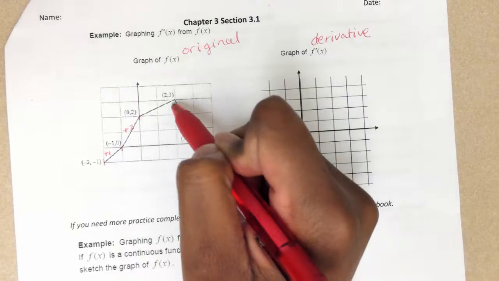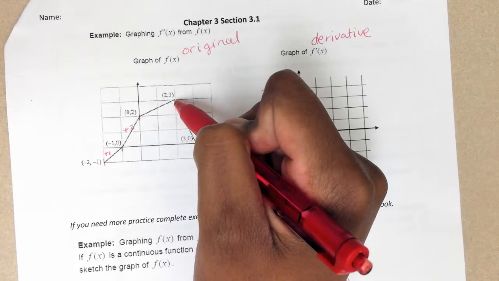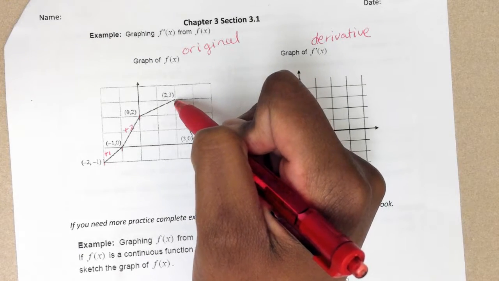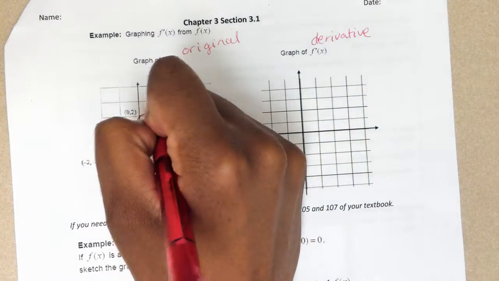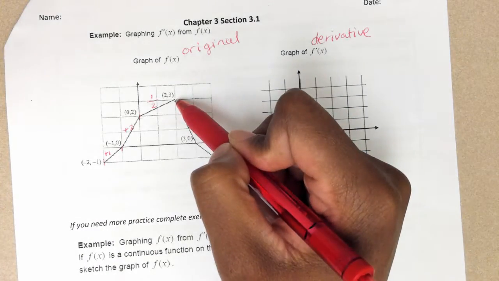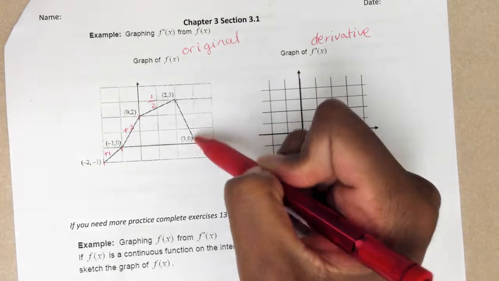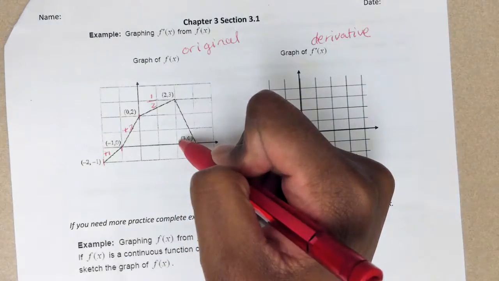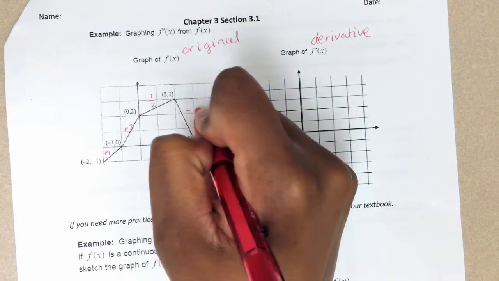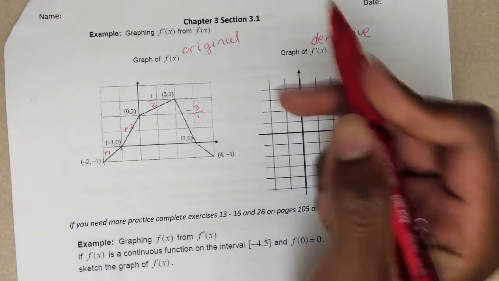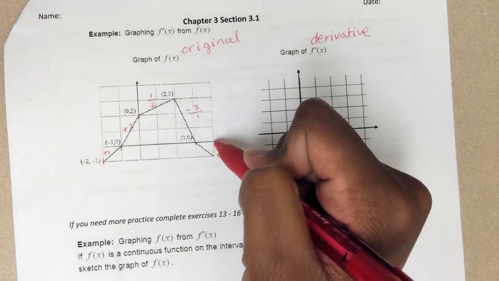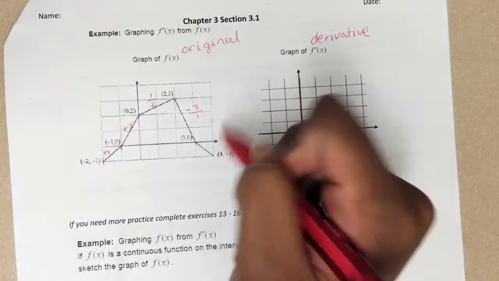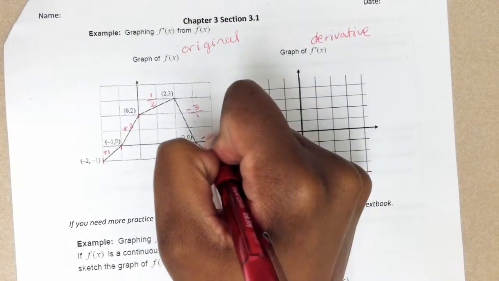The slope from 0 to 2 is up 1 over 2, so our slope is 1/2. The slope from 2 to 3 is down 3 over 1, so our slope is negative 3. And then lastly, our slope from 3 to 4 is down 1 over 1, so our slope is negative 1.